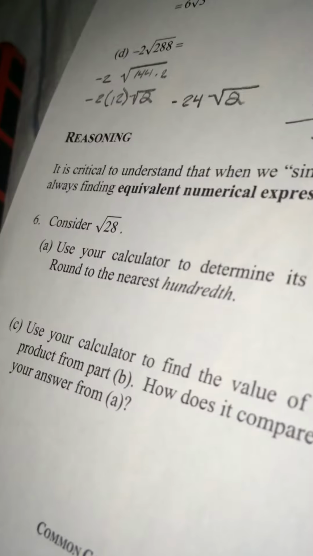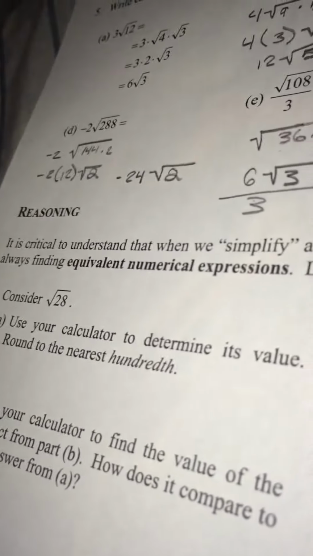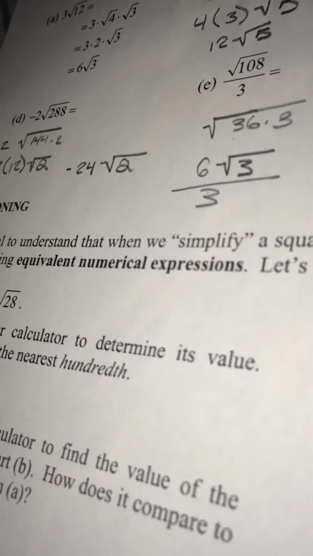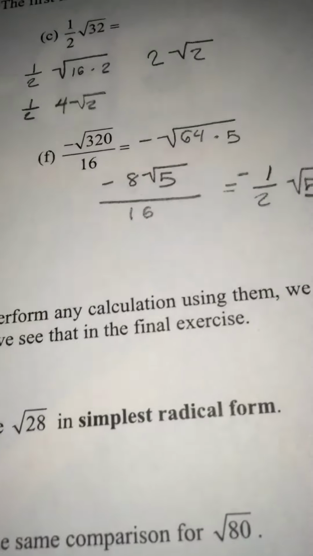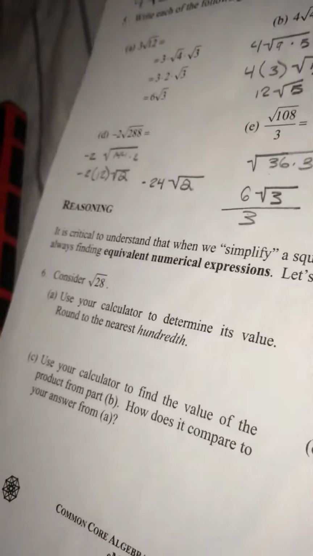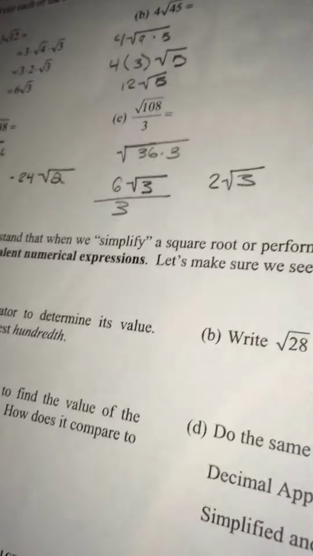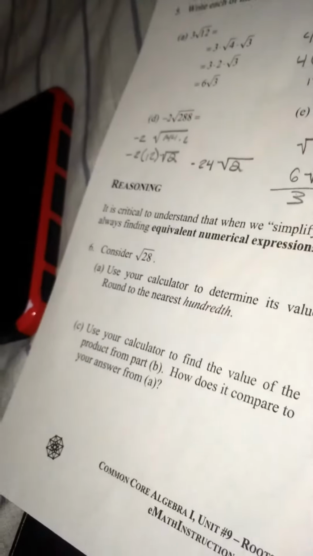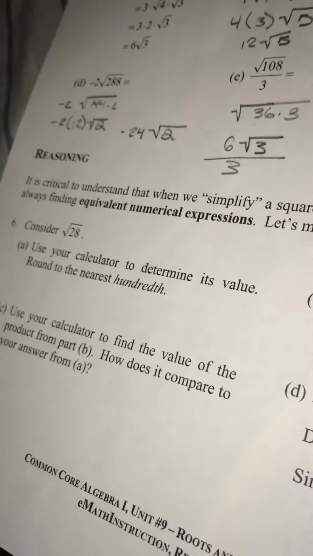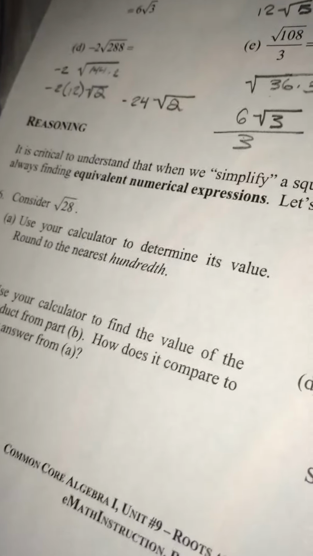I'd like to be finishing up. This is number 6. It's crucial to understand that when we simplify square roots or perform any calculations using them, we are always finding equivalent numeric expressions. Let's make sure we see that in the final exercise. Consider square root 28. Use your calculator to determine its value. Round to the nearest hundredth.